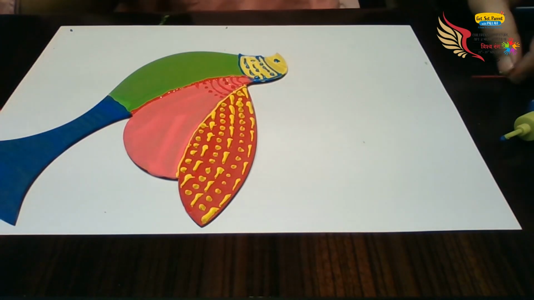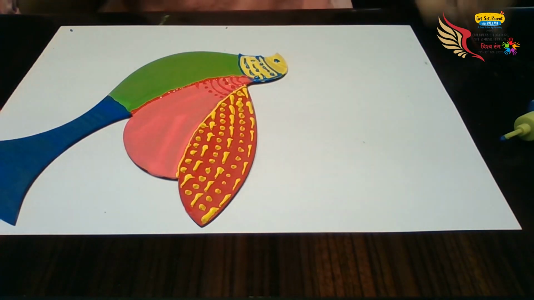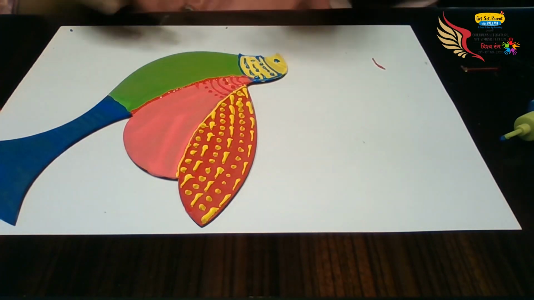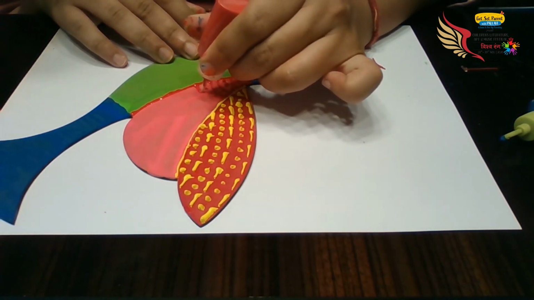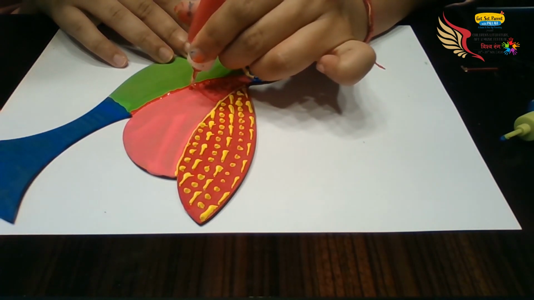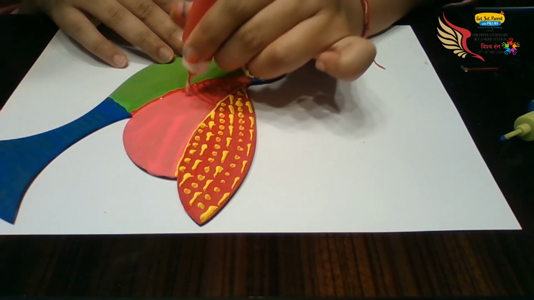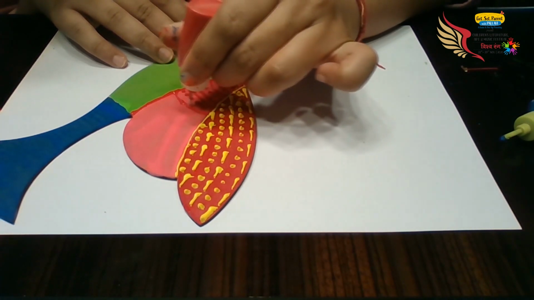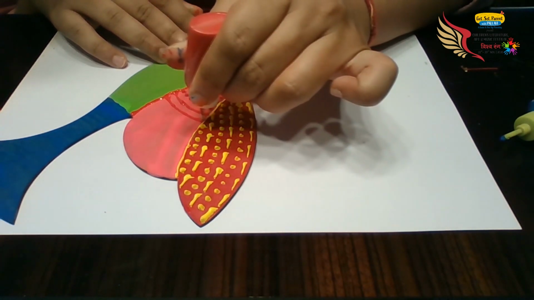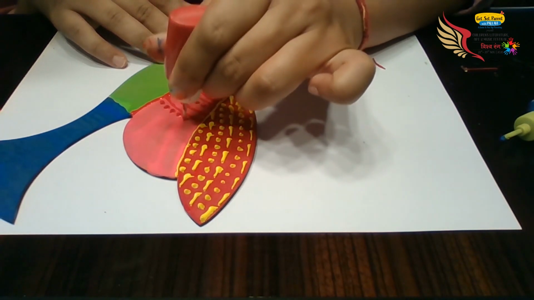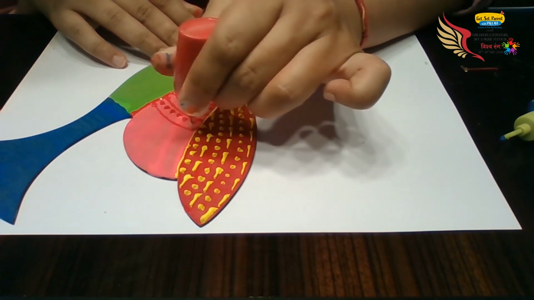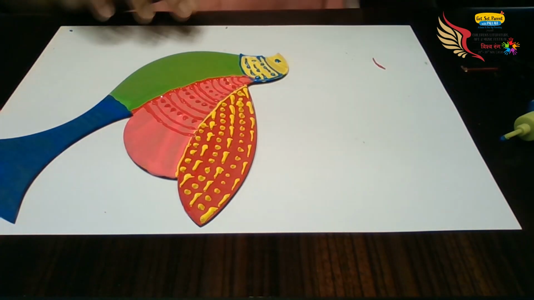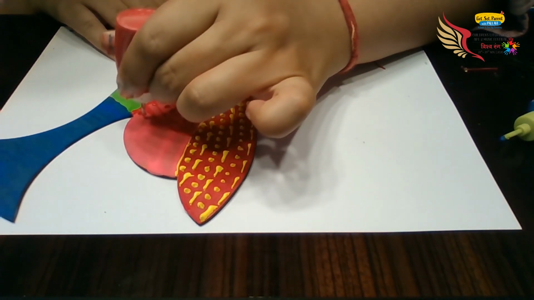It's totally up to you what patterns you would like to use. If you want to practice, you can take some patterns, practice them on a sheet of paper before doing it on your cutout. So two dashes, then dots, then two dashes and dots. Again two dashes and dots.